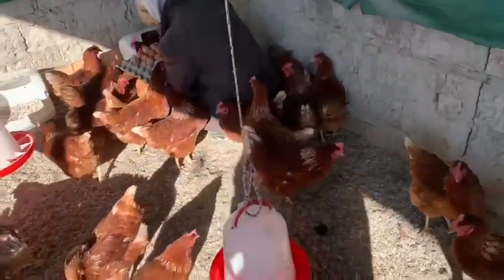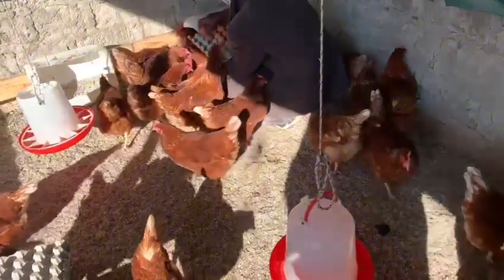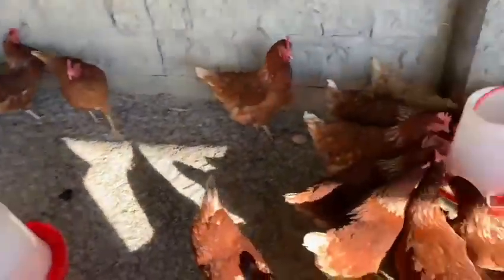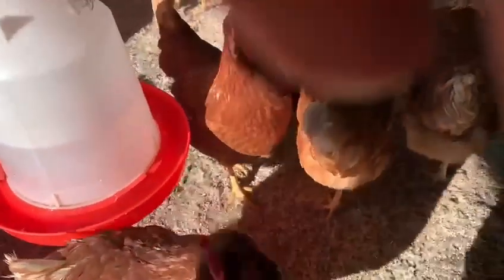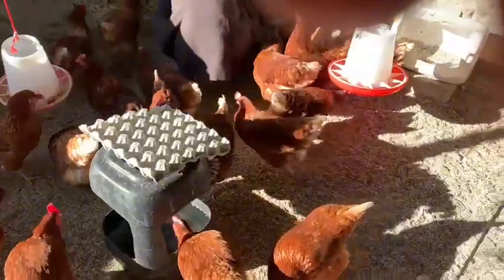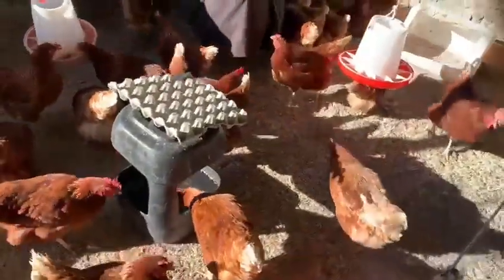So how many eggs do I get every month? I multiply 189 with 30, and then I'll get 5,670 eggs per month. Now to get trays, you have to divide it by 30 again. Then every month I get 189 trays per month. Those are the trays that I get every month.